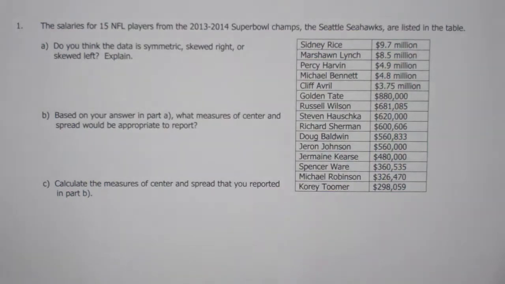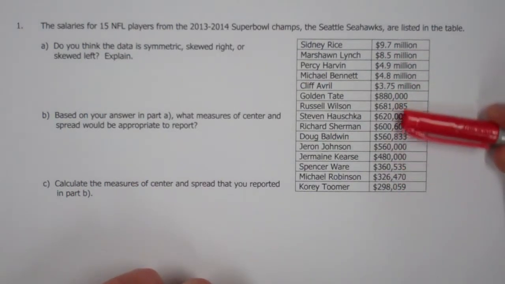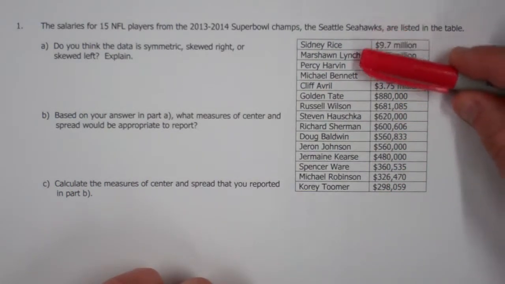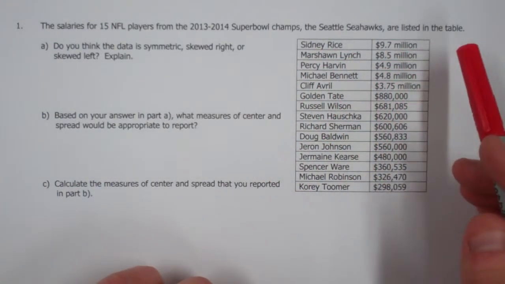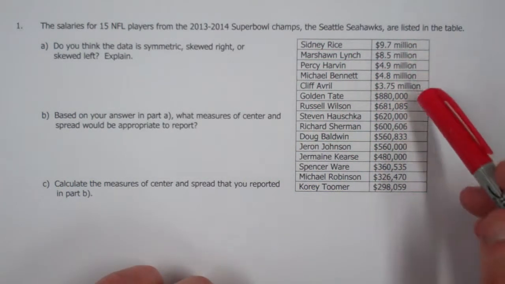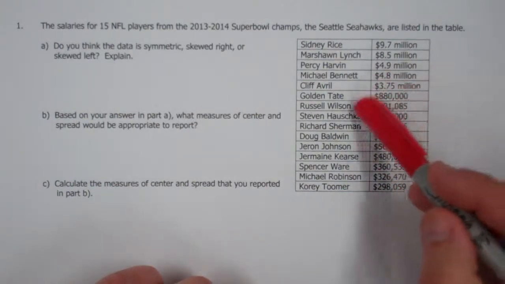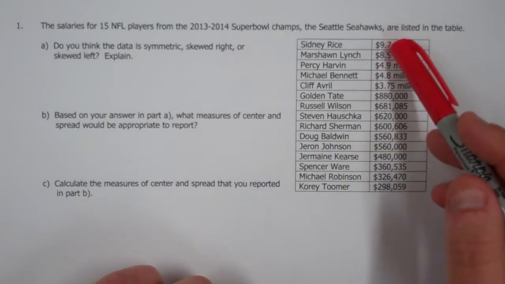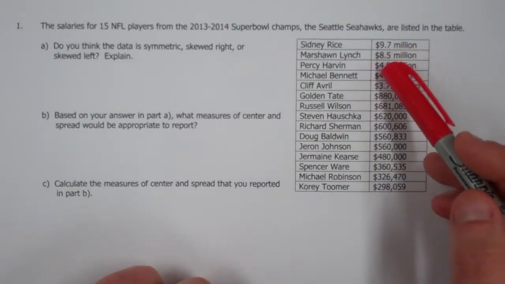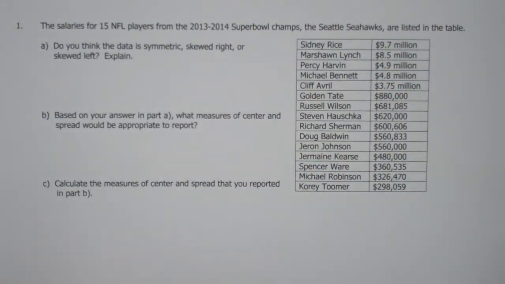If we look at part A, do you think the data is symmetric, skewed right, or skewed left? At first glance, it might be tough to tell here, but it does look like there's some outliers around this area. For instance, Sidney Rice here is making 9.7 or almost 10 million, and then we have lots of players that are making lower than $1 million. Only a few, well, only 2 actually approach kind of that figure, and there's only a couple here. So we might think that this data is skewed left.